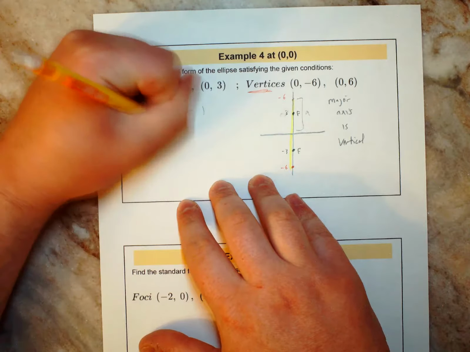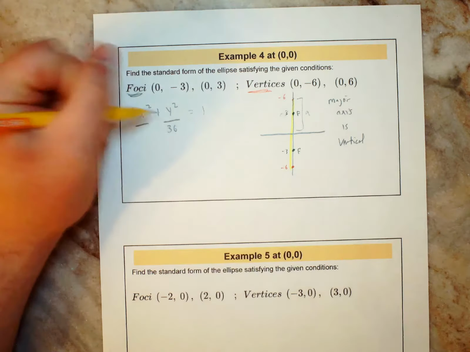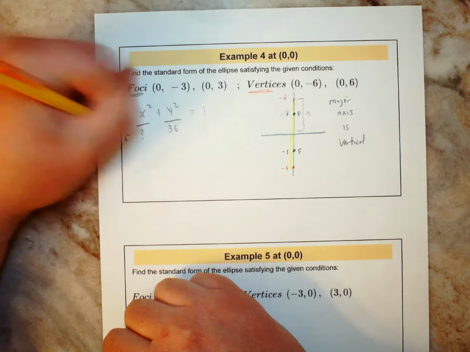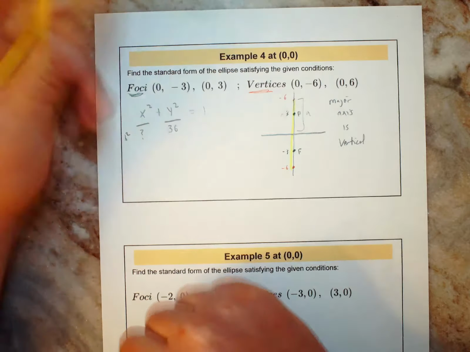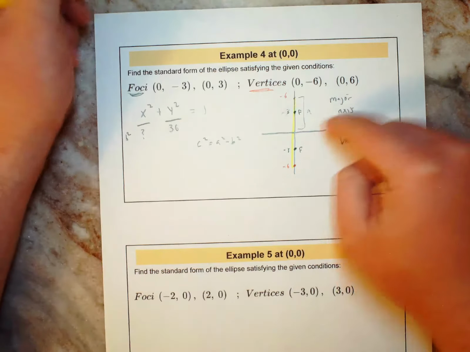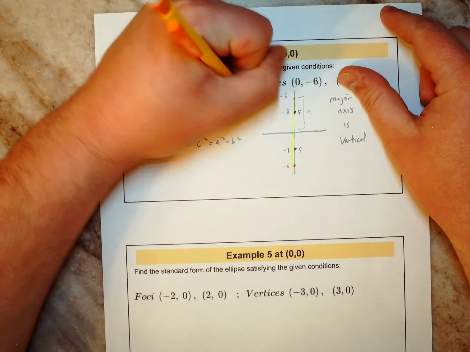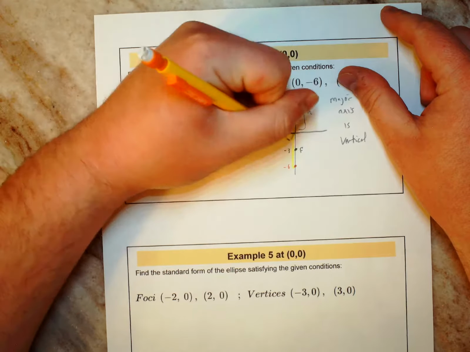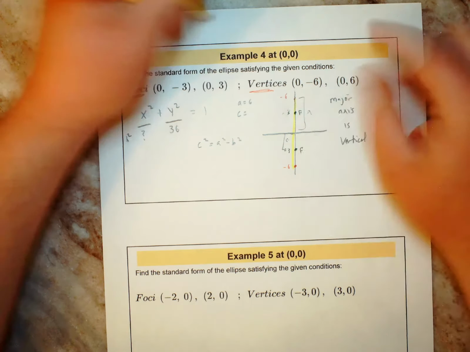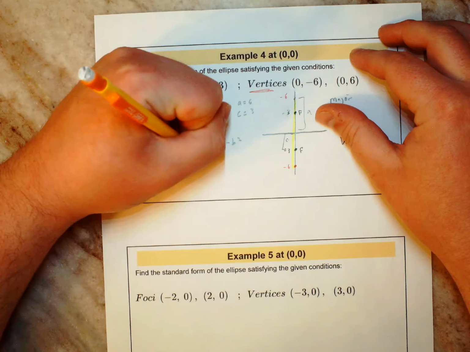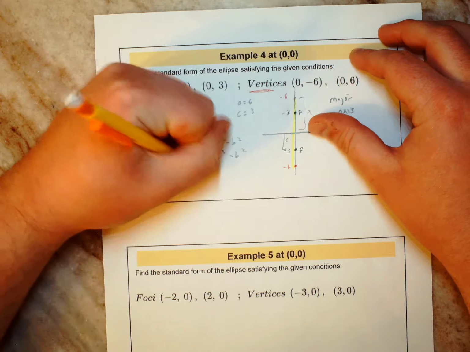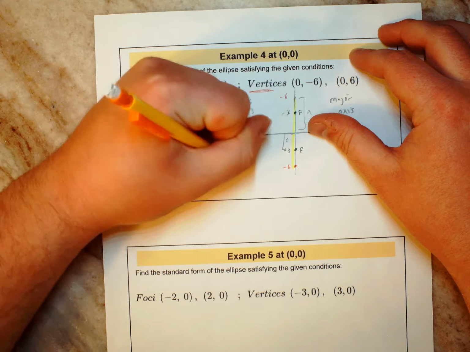Now, we don't know what this number is. We don't know what b squared is. So how are we going to find b squared? We're going to use our foci equation. C squared equals a squared minus b squared. First of all, what's c? A is 6. C is going to be 3 because this distance from the center to the foci is 3. So 3 squared equals 6 squared minus b squared. So that's 9 equals 36 minus b squared.